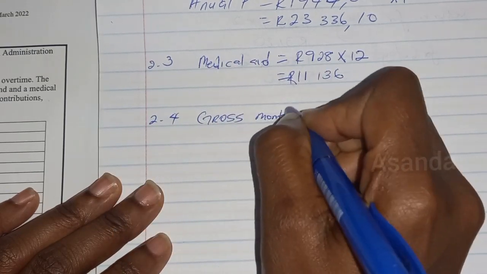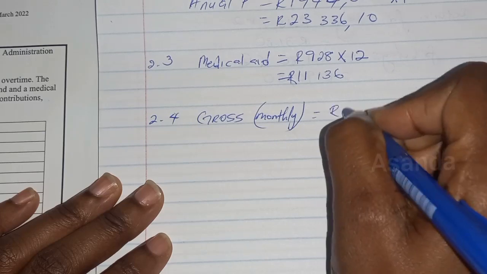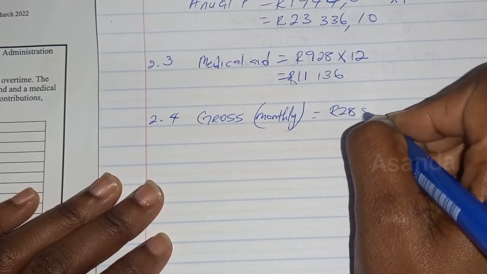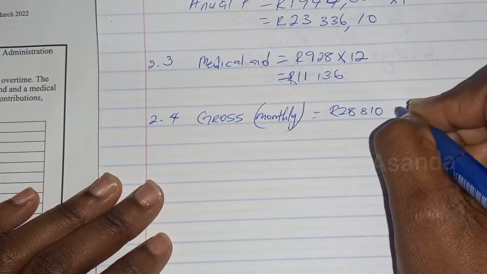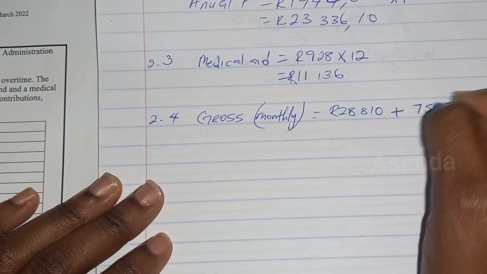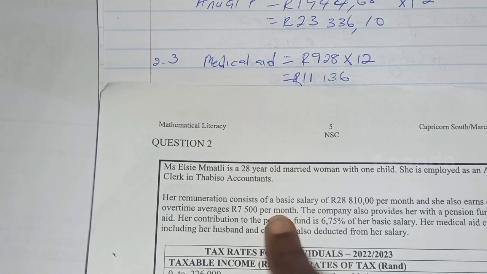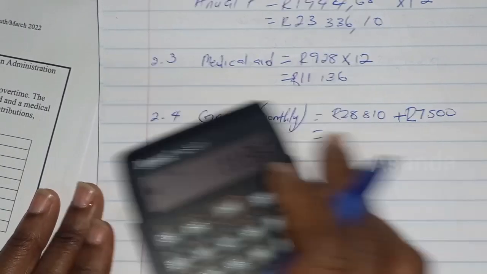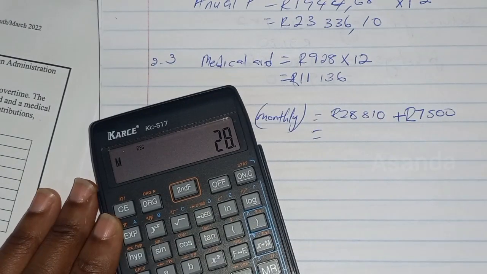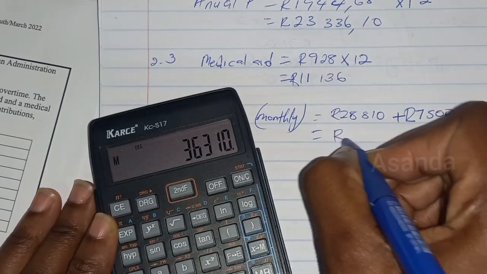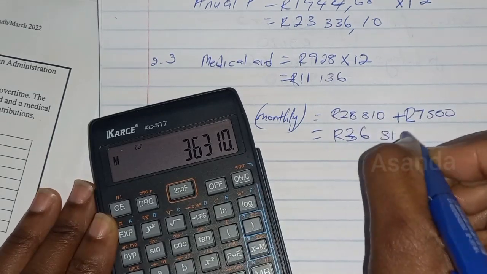This is for monthly. We have 28,810, which is the basic income, plus 7,500. Now if you look at the pension, they say she's going to get it every month, right? So we're going to get 28,810 plus 7,500. So the gross per month is 36,310 rand.